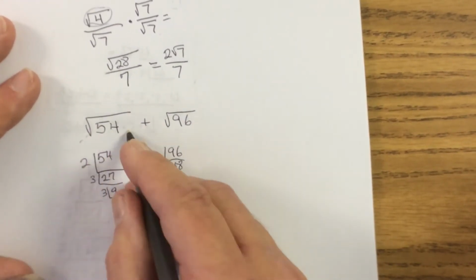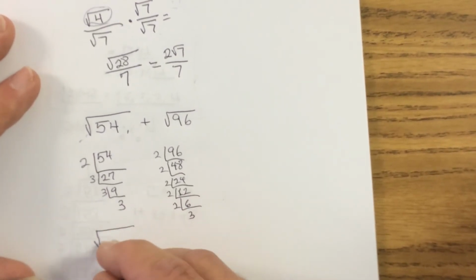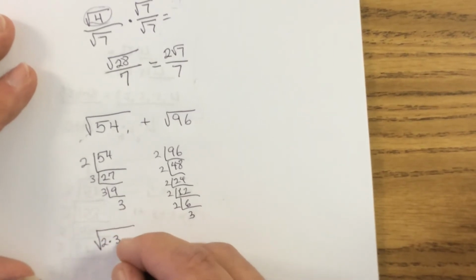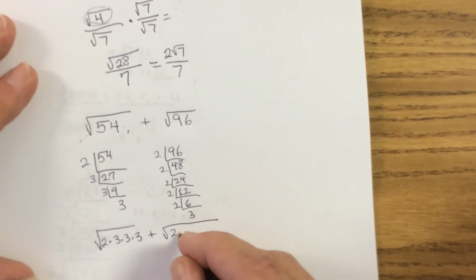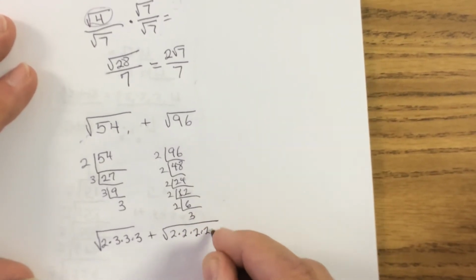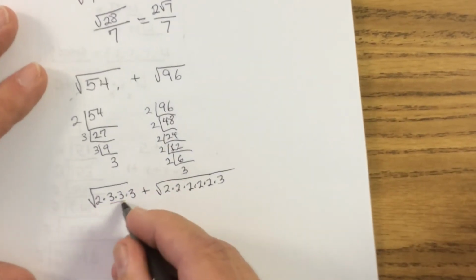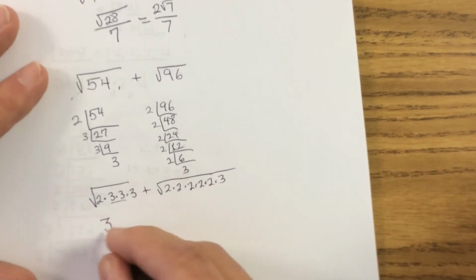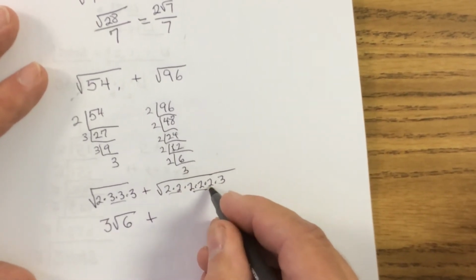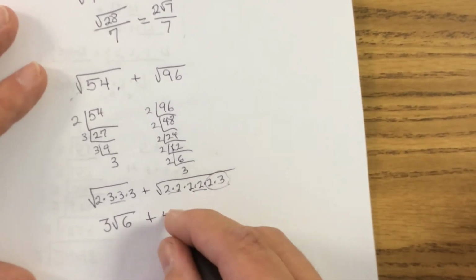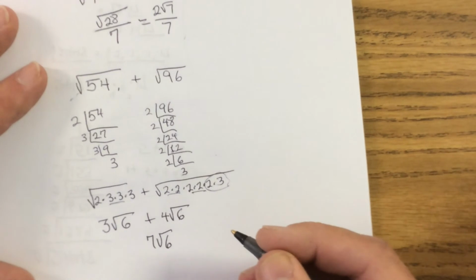So what do I have here? The square root of 54 is the square root of 2 times 3 times 3 times 3. And this is the square root of 2 times 2 times 2 times 2 times 2 times 3. So yes, when you take out the perfect squares, you've got 3 square root of 6 plus, there's 2 more, that's 4 square root of 6. And that becomes 7 square root of 6. And that's the answer.